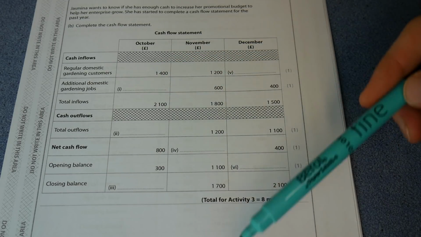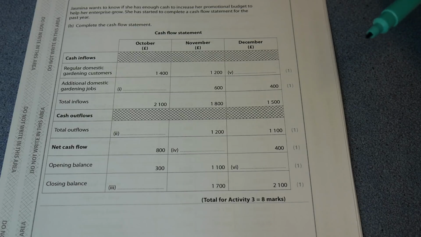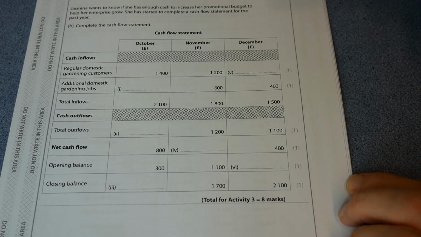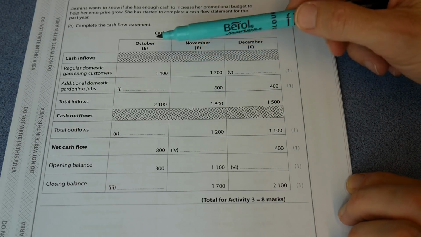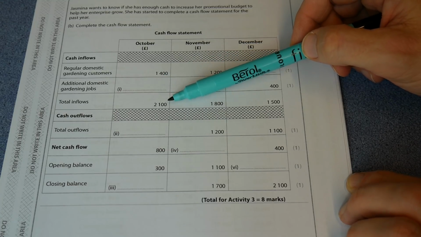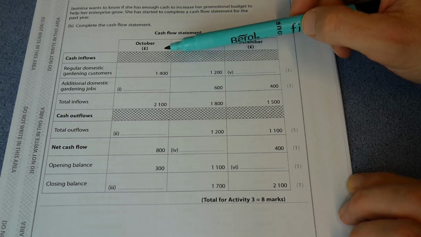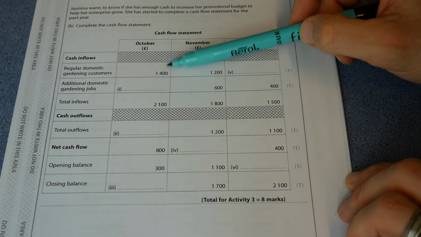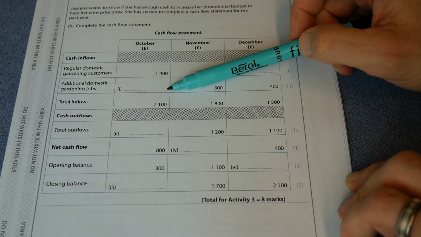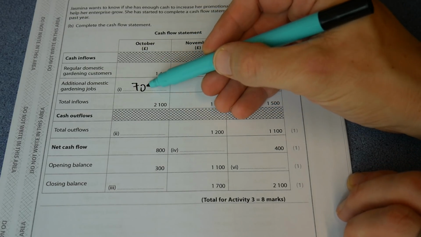We can see that we've got 1, 2, 3, 4, 5, 6 different points here. Okay, so you know, a decent amount of marks on this question, so we don't want to be giving away easy marks. Okay, so what we can see here is that we've got money coming in. We've got the cash inflows here. Make sure you read it carefully. And we can see that's 1,400 plus something equals the total. Okay, so what's the difference? Well, of course, that's going to be 700.